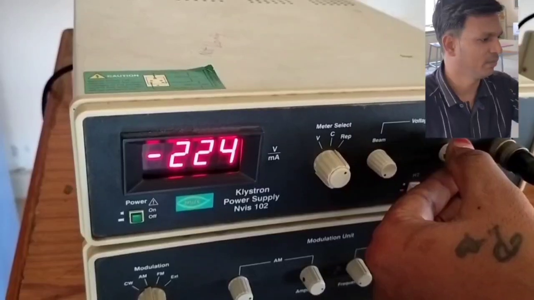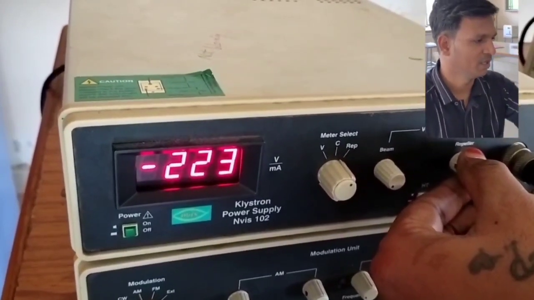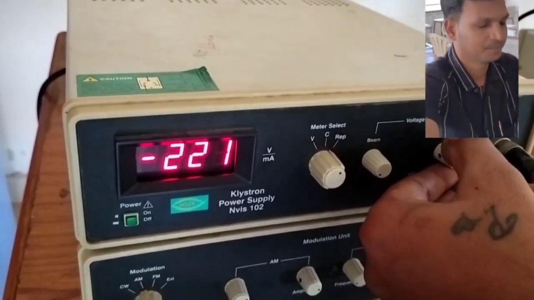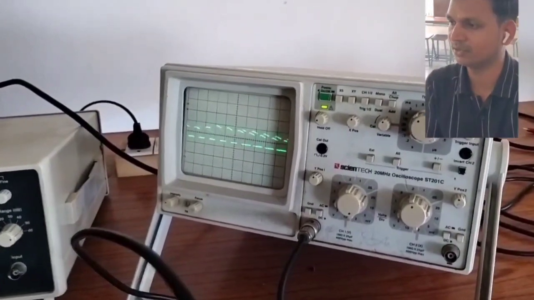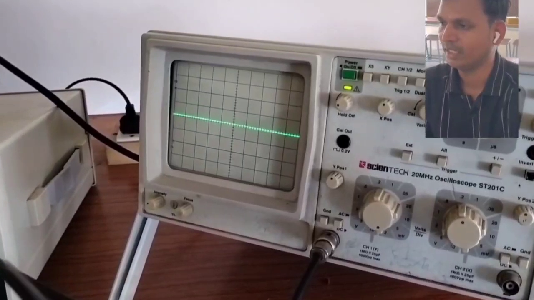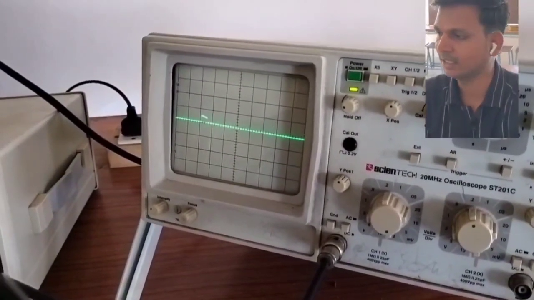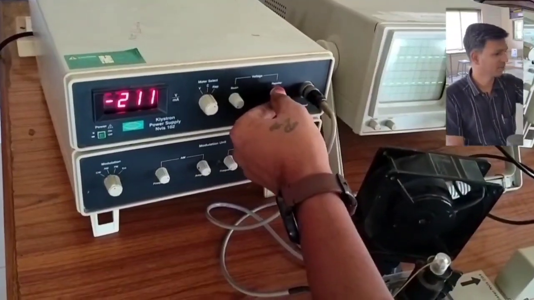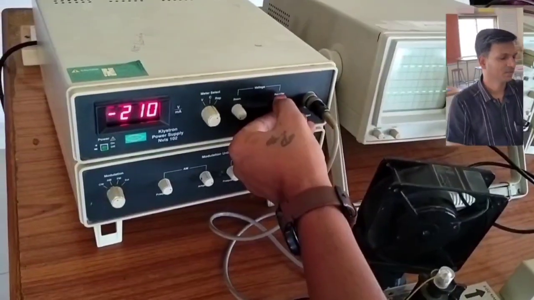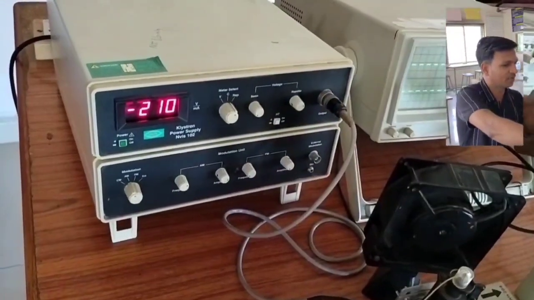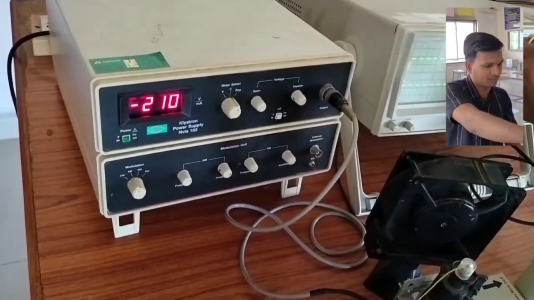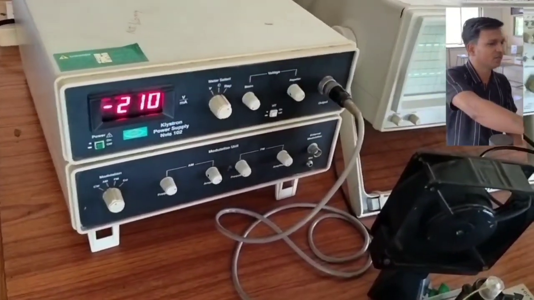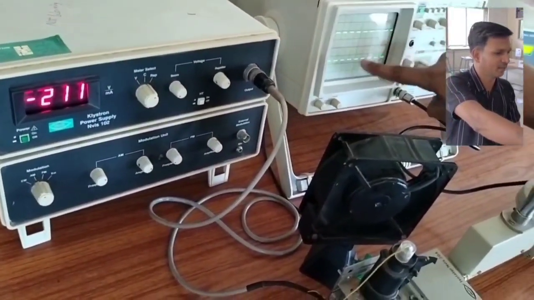Based on this corresponding ripple voltage, please see the CRO here. Slowly I am decrementing. We need to find the starting point. At the starting point we are getting minus 290 here. Slowly I am decrementing the ripple voltage. We need to keep the maximum position on the CRO before we calculate the power by using this SWR meter. Now we set it at the maximum position.